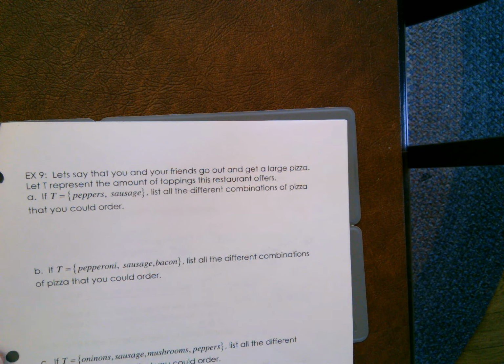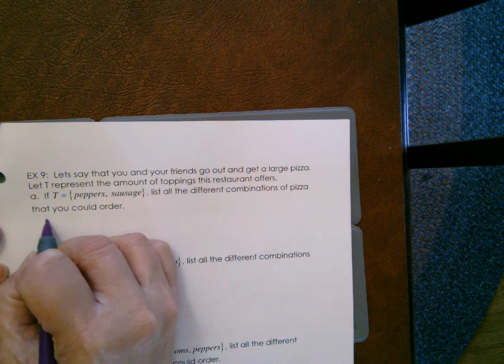So our final example for our set notes, example 9, it says, let's say that you and your friends go out and get a large pizza. Let T represent the amount of toppings this restaurant offers. Letter A, if T is the set peppers and sausage, list all the different combinations of pizza that you could order. So I could order a pizza that just has peppers.